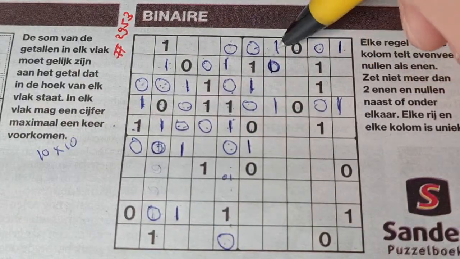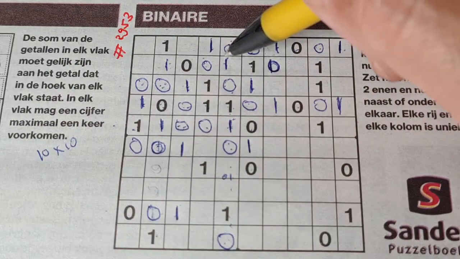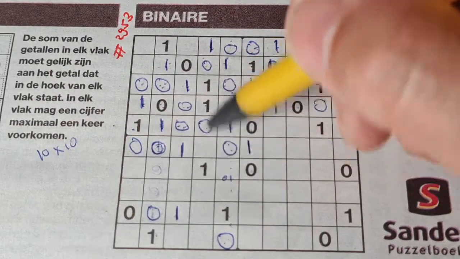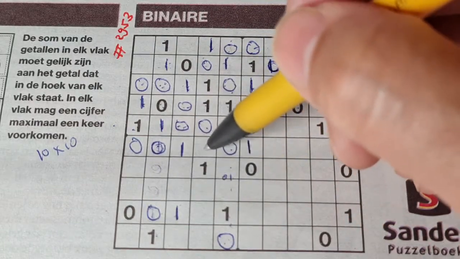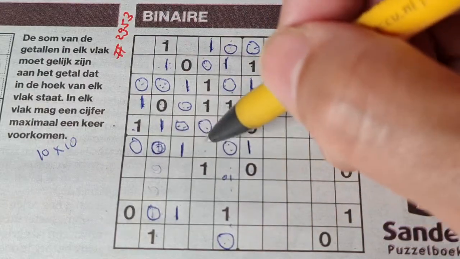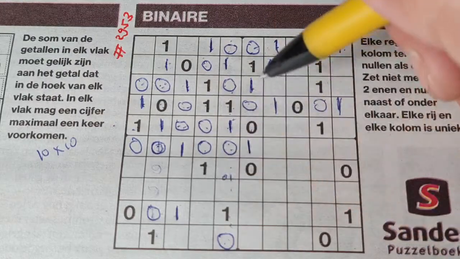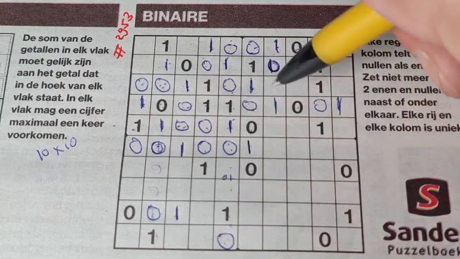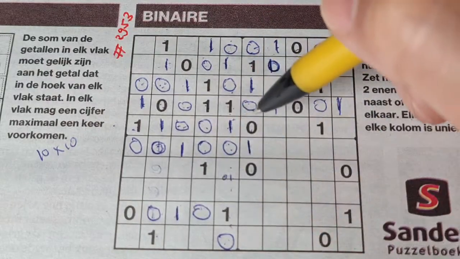Alright, double O, here one, there one. We have here 4 ones in this column. So the 5th one cannot be here, otherwise we have 3 O's in a row in this column. So this should be an O. Between 2 ones comes an O.